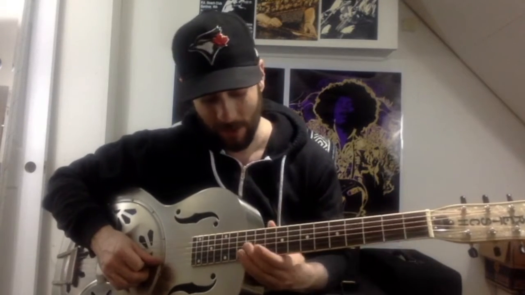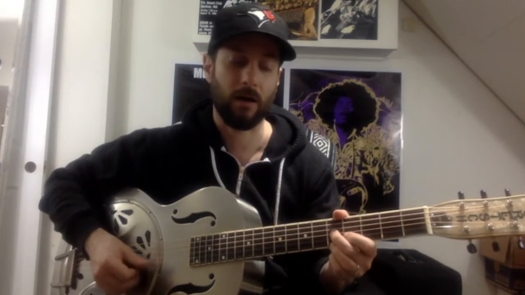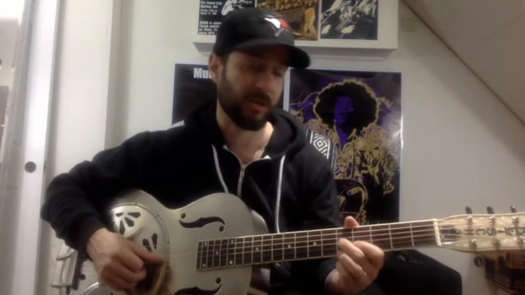Okay, now for a diminished triad. Now you know that to get our diminished triad, we take our minor triad and we lower the fifth, but I can't necessarily lower an open string. So I'm going to start this example by starting on the first inversion, just because I don't have access to that open string anymore. So here it is.